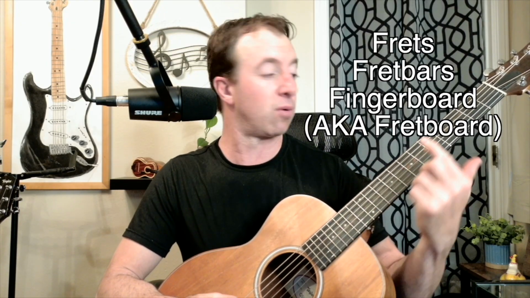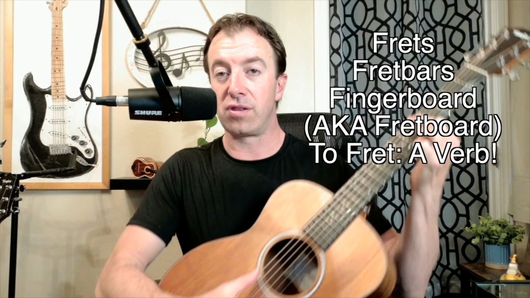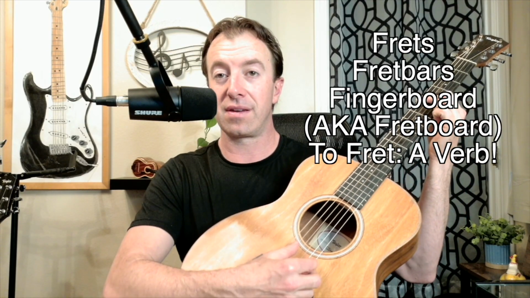If you've been watching this series, you already know that frets are actually the spaces between these metal bars on your guitar. So the fret bars themselves run across the fingerboard and divide it into those spaces that are called frets. Pressing your finger into one of those spaces against the fingerboard is how you fret the string, thereby shortening its length and changing the pitch.